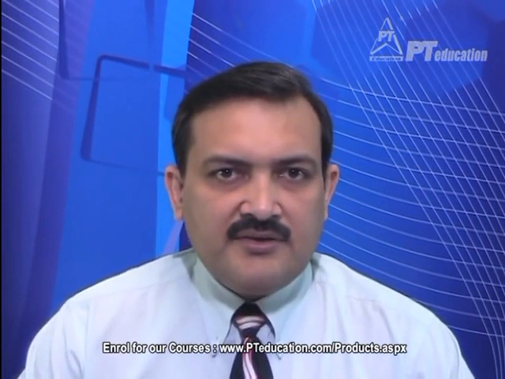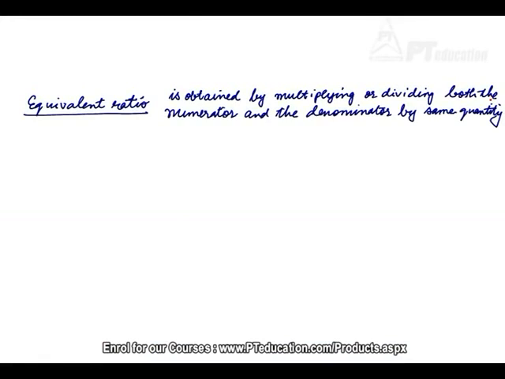Equivalent ratios. Now we will study this. Here is the definition of equivalent ratios. As you can see in the notepad, equivalent ratio is obtained by multiplying or dividing both the numerator and the denominator of a ratio by the same quantity.